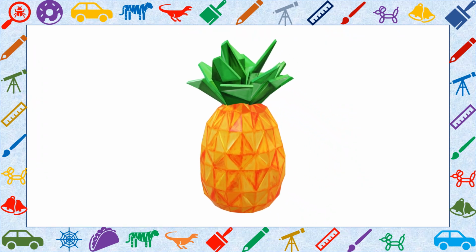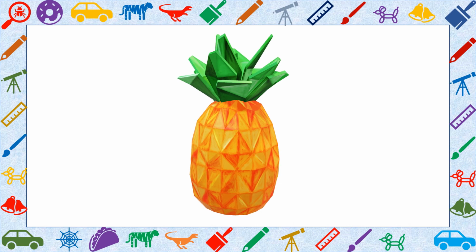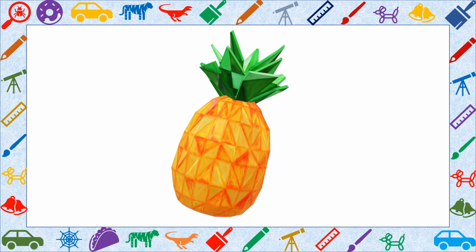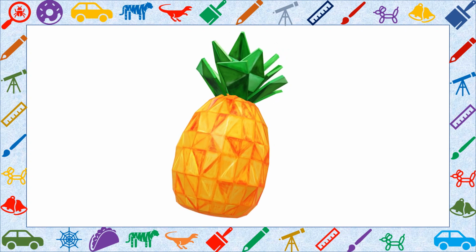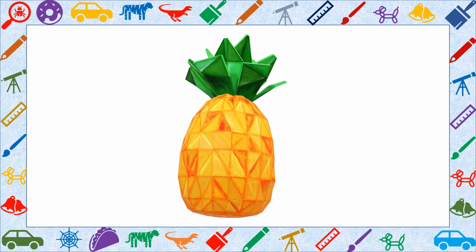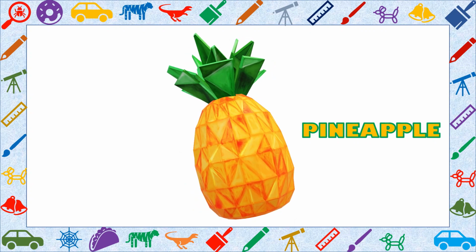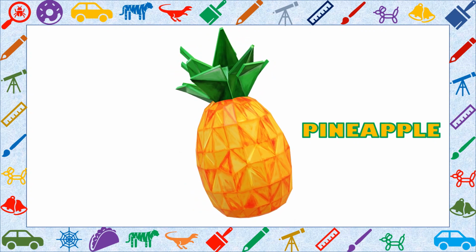Do you know the name of this fruit? Pineapple. Amazing. It is pineapple.